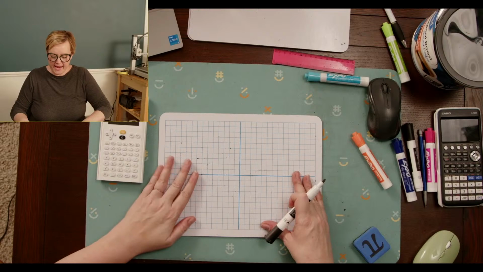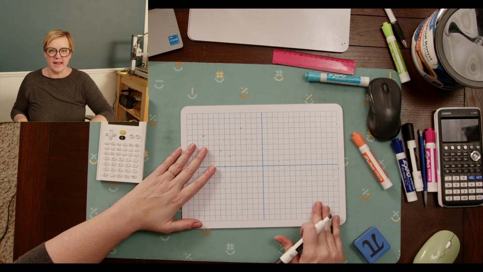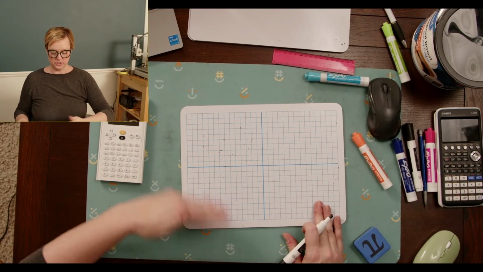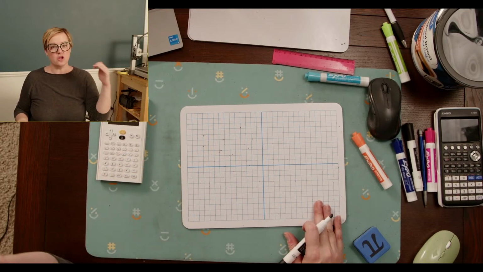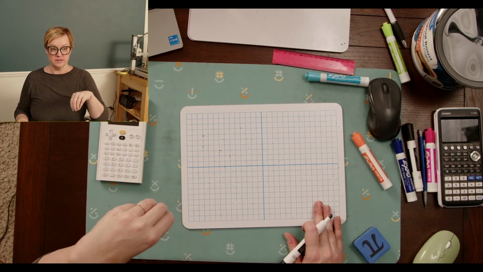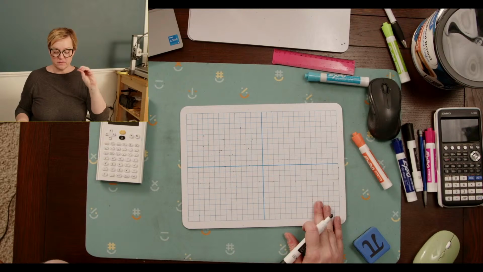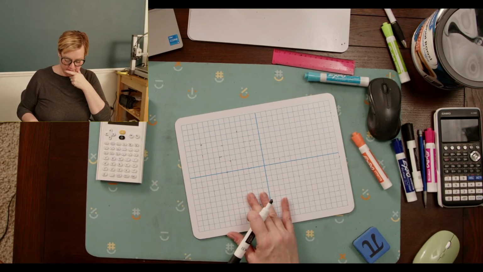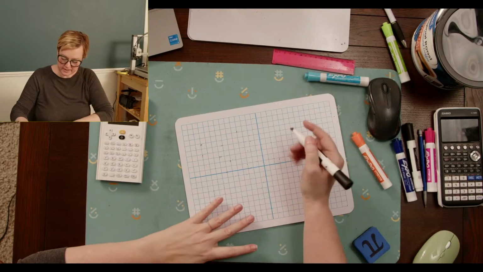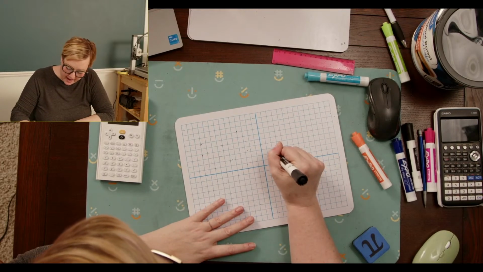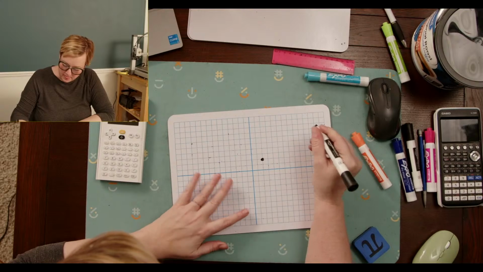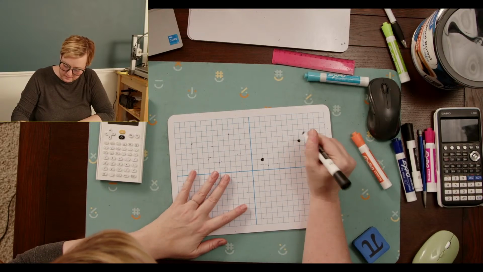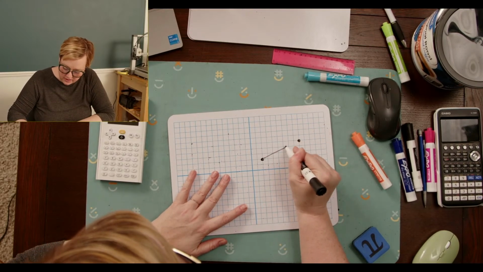Okay, so domain and range. Domain is all the possible x values in an equation or in a function. Range is all the possible y values, okay? Let's just look at a limited equation.